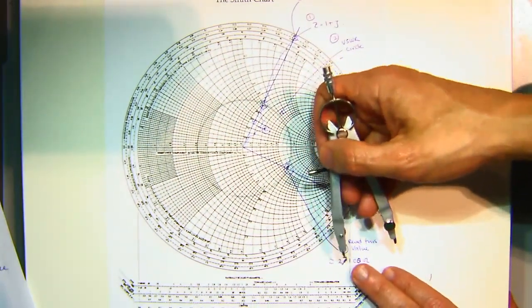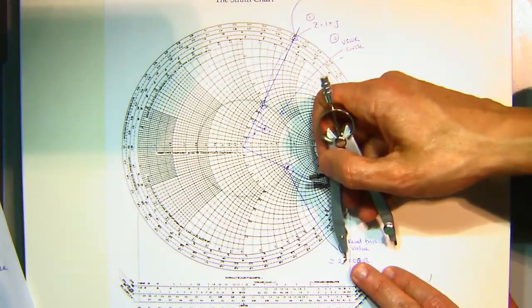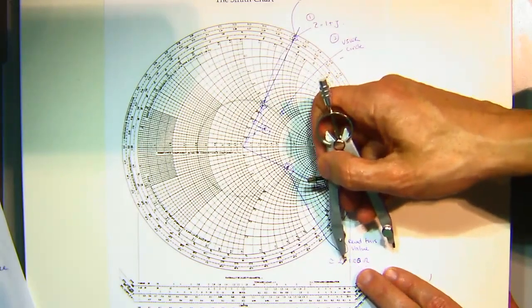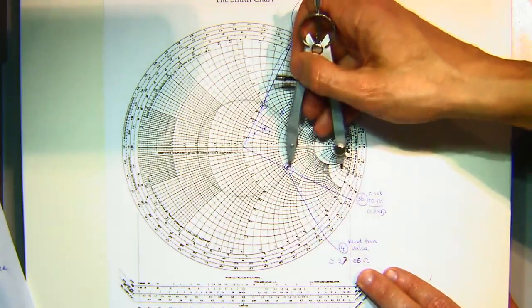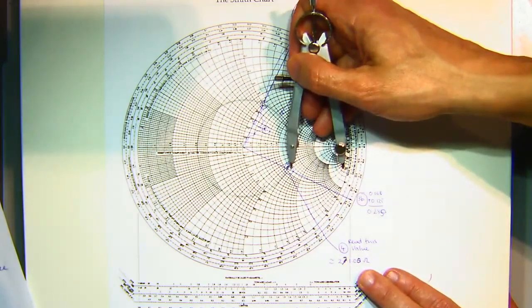Now, I'd mentioned this at the previous lecture. I'd made a slight mistake on the notes. I'd actually put this as positive rather than negative. It's actually negative, so it's 2 minus j1 ohm. So that's the input impedance.